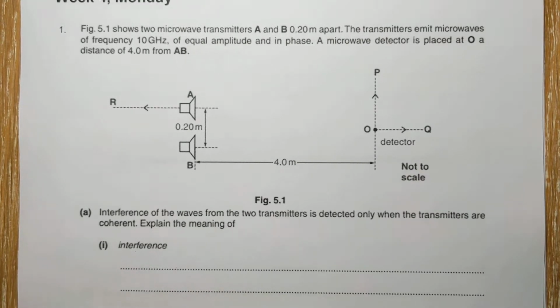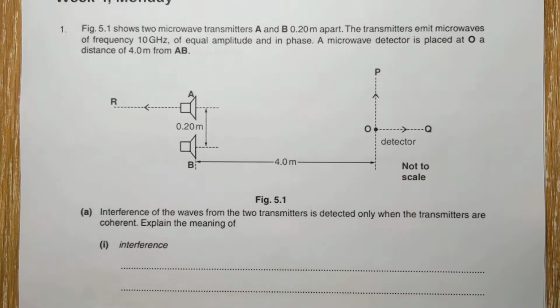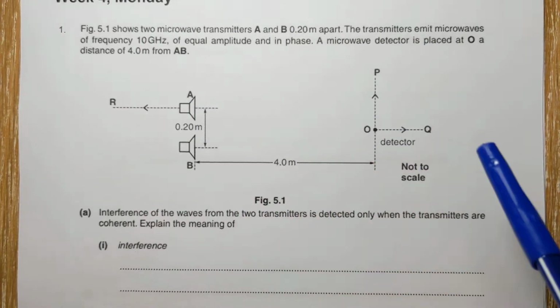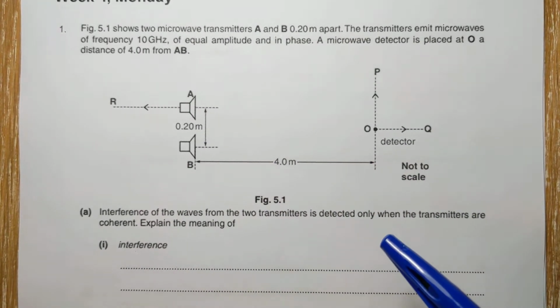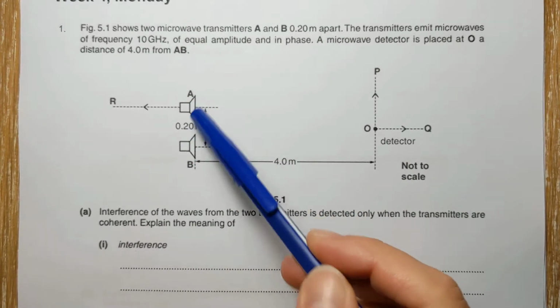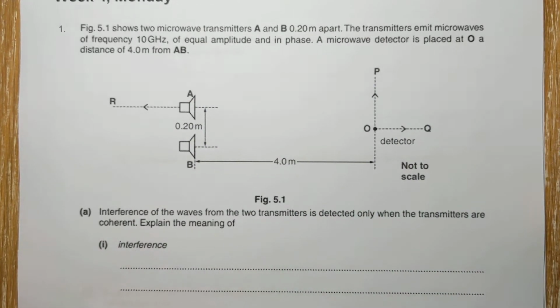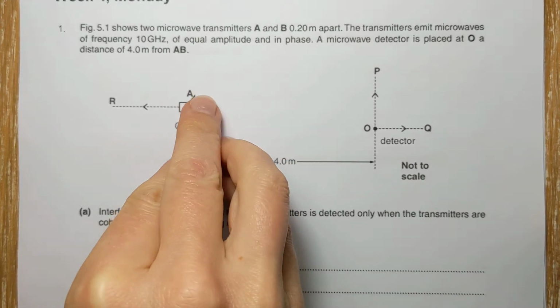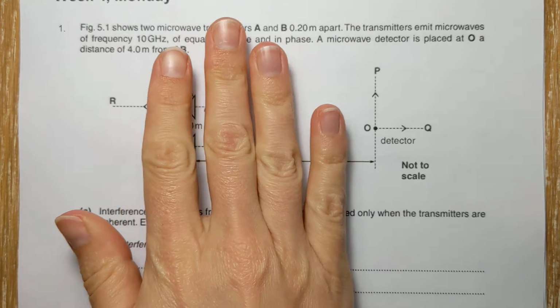And that's the two easier parts of the question done. In the next three parts, this question is going to pull together a number of different wave topics around this setup. So now we really have to engage with what's going on. So we've got two microwave transmitters and they are emitting coherent microwaves. So we have two coherent waves in this gap.